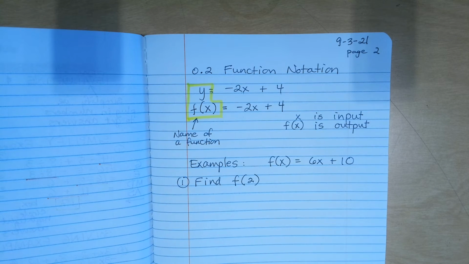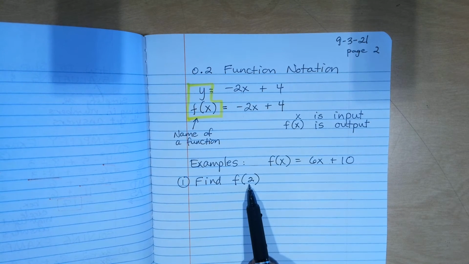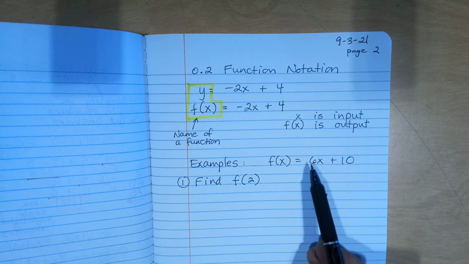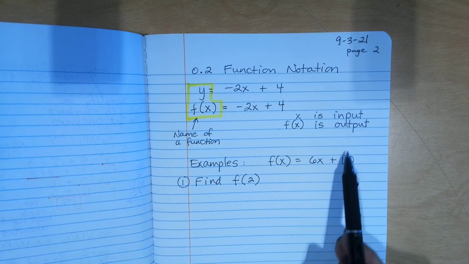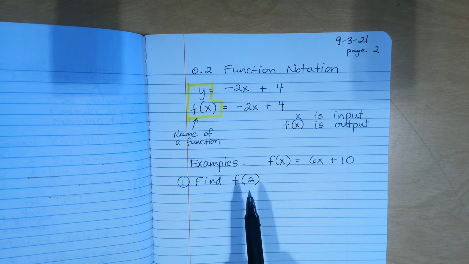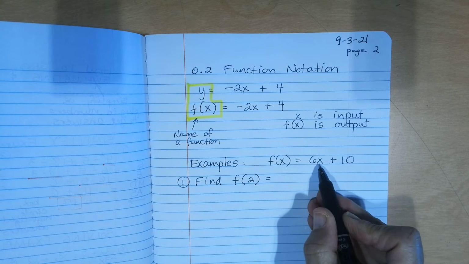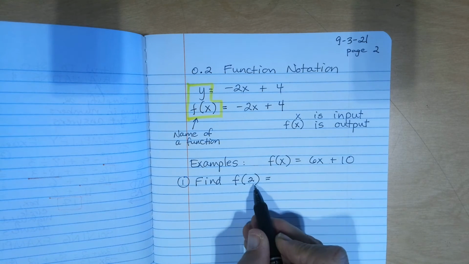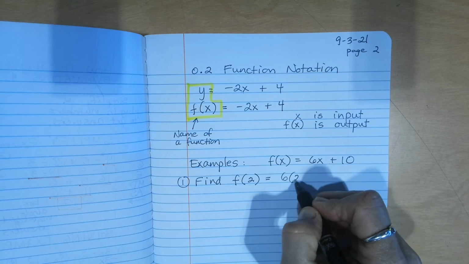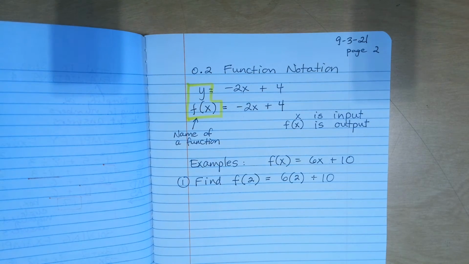So you're going to love this. It's super simple. See how there's an x there and a 2 there? Wherever you see an x here, you're going to replace it with a 2. And that's literally it. So f of x is equal to 6x plus 10. F of 2 is equal to 6 times 2 plus 10.